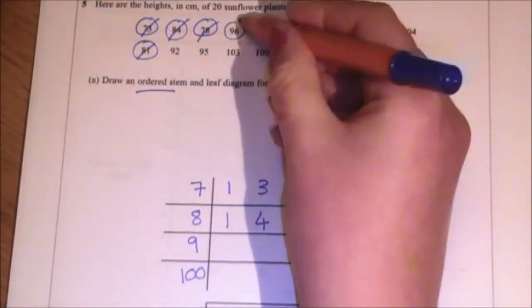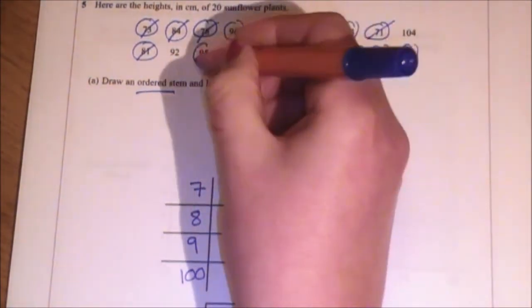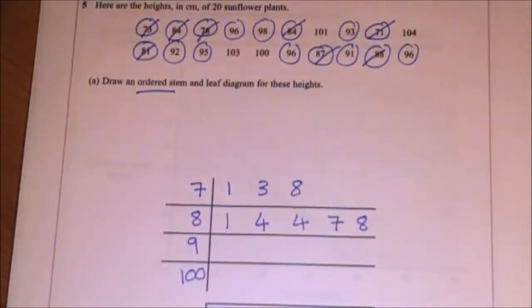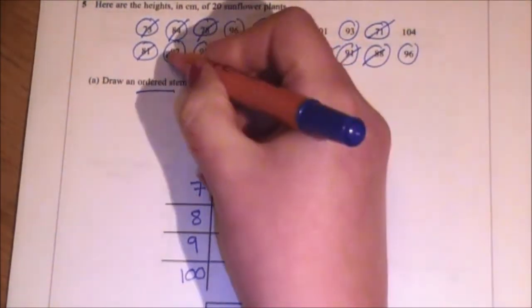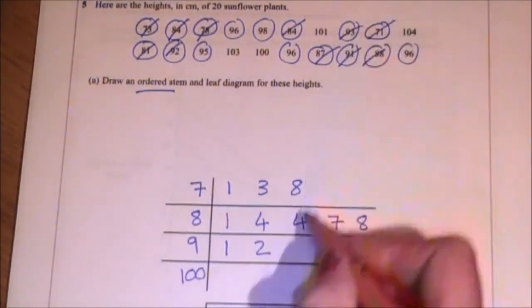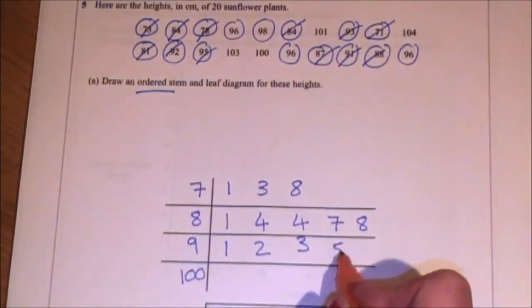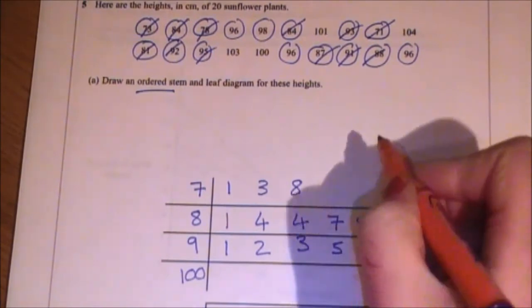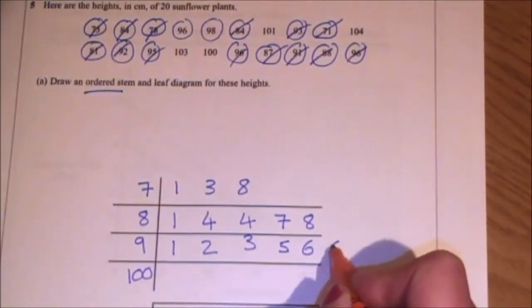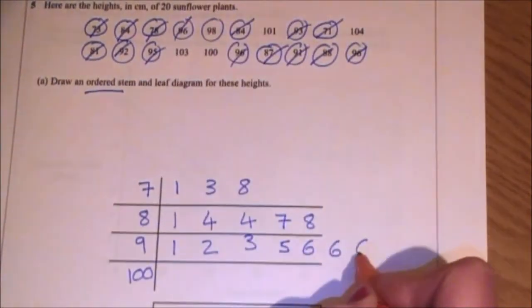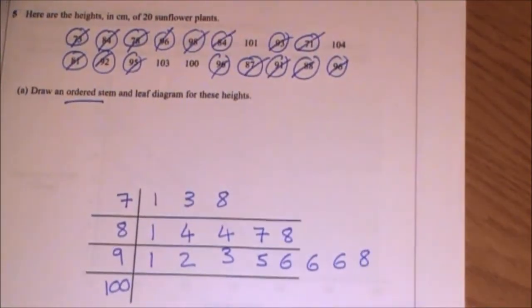And I'm going to do my 90s. Lots of 90s. My smallest 90 is 91. Then it's going to be 92. Then it's going to be 93. Then it's going to be 95. Then it's going to be 96, another 96, and another 96. And then it's going to be my final one, which is 98.